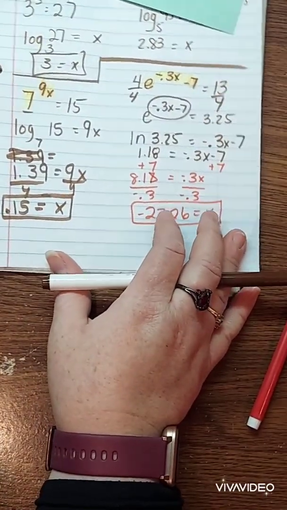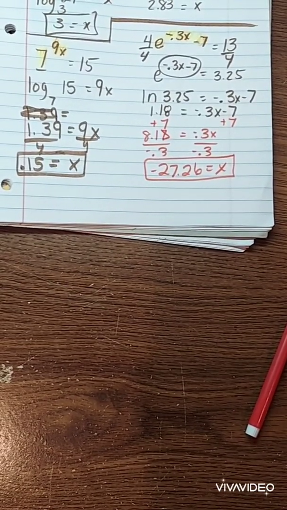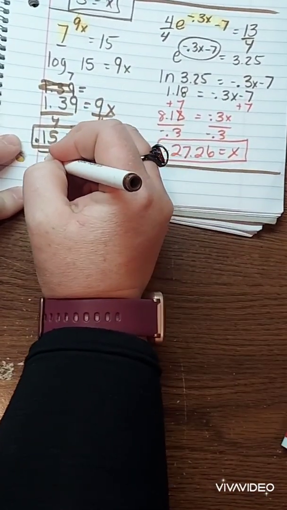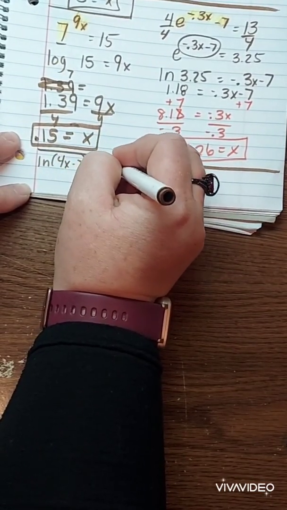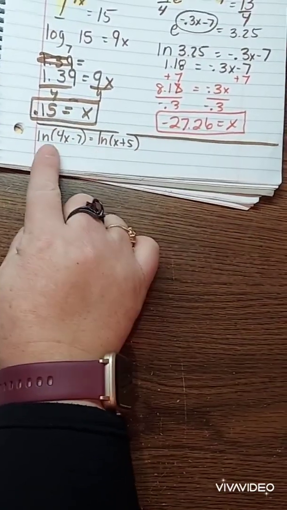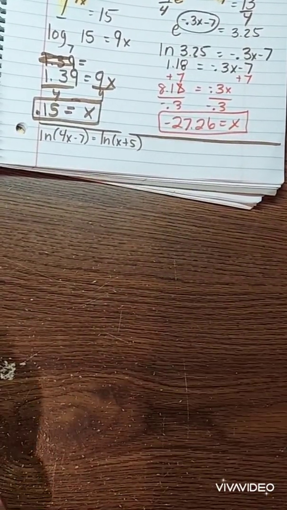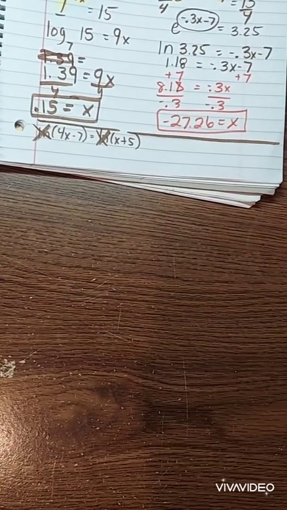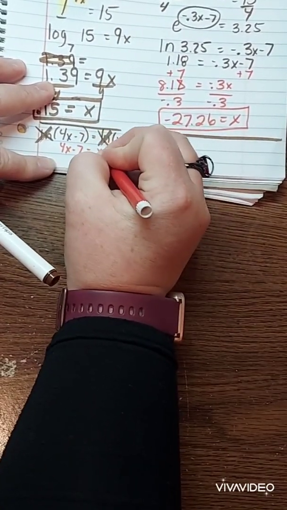All right, two quick ones. Two concepts that we finished up with today, really before we left. ln(4x minus 7) equals ln(x plus 5). We talked about if you have ln's on both sides and you were to raise these both to the same power, they're really quite equal to one another. So we can actually just ignore the ln's and just solve for the variables. So 4x minus 7 equals x plus 5.